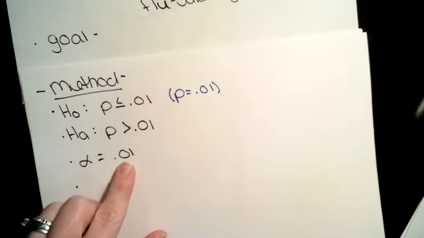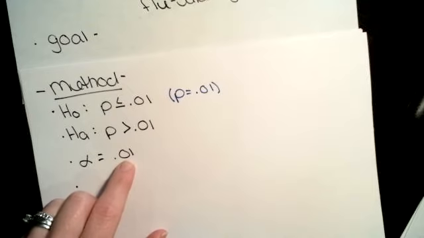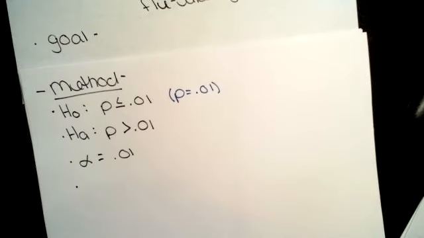I will give you, like on an exam, I will give you alpha. I will say the level of significance is. And I might do that in a couple of team assignments so you can see what I mean, so you're not just seeing it for the first time on an exam.